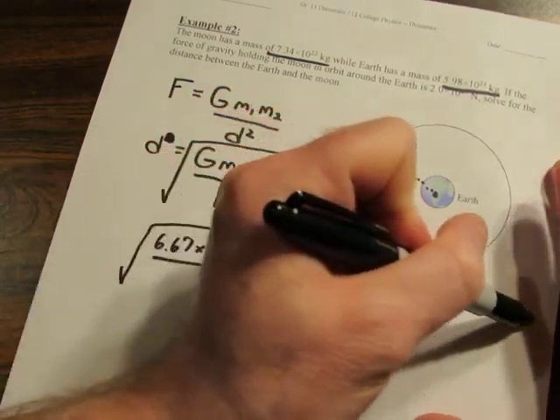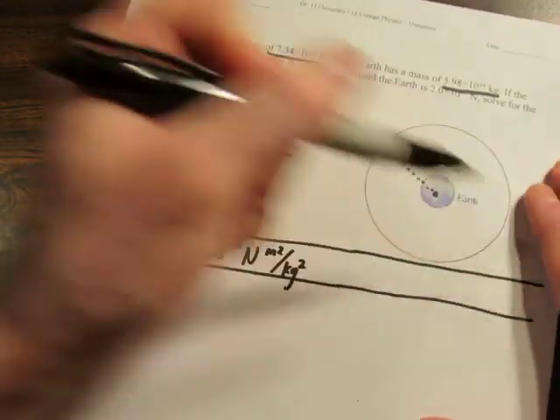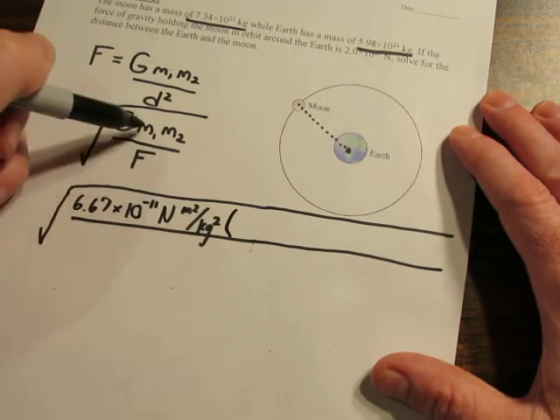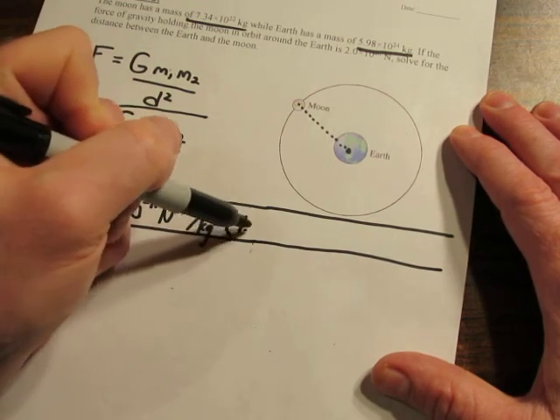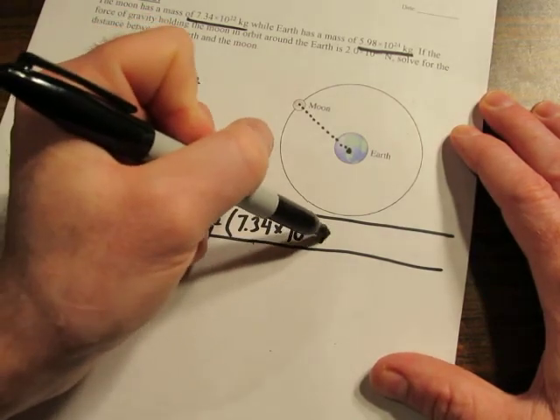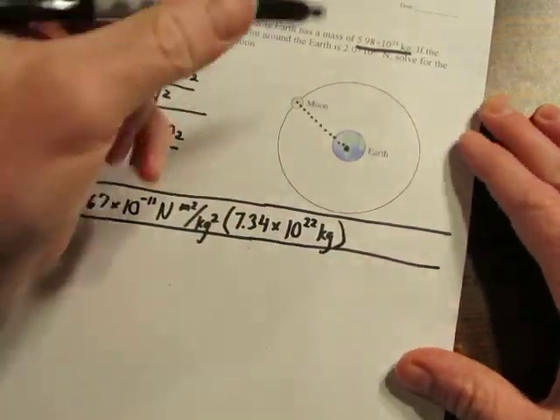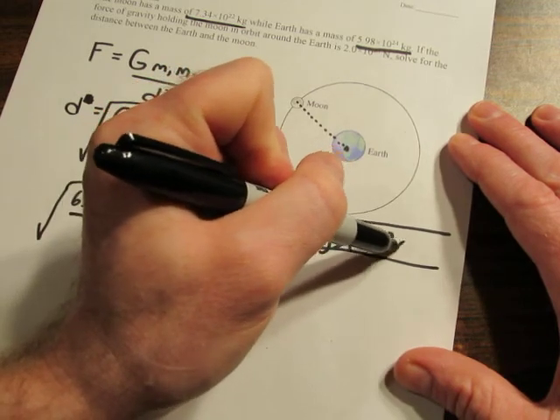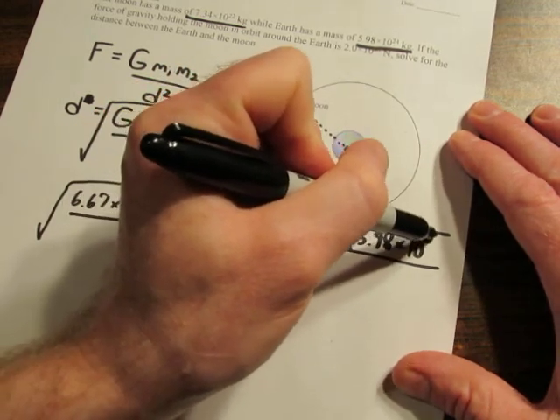This is actually going to be a really long substitution line because of all the scientific notation. I didn't give myself enough room. The mass of the moon, 7.34 times 10 to the 22 kilograms. Mass of Earth, 5.98 times 10 to the 24 kilograms.